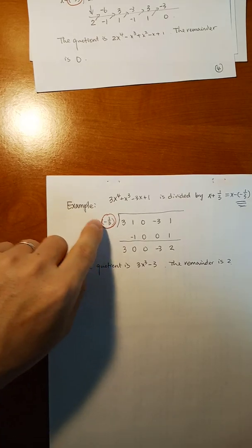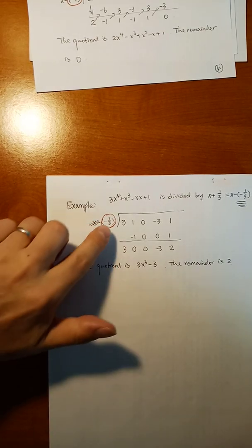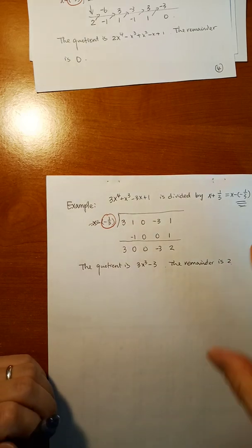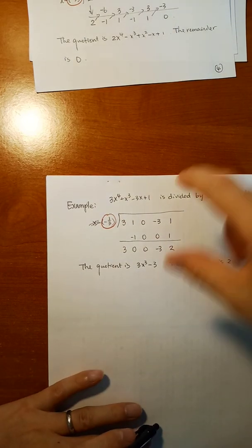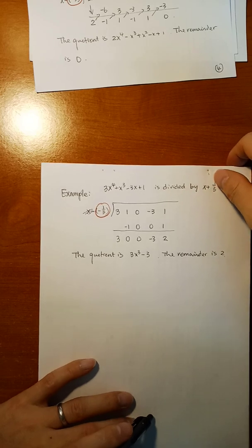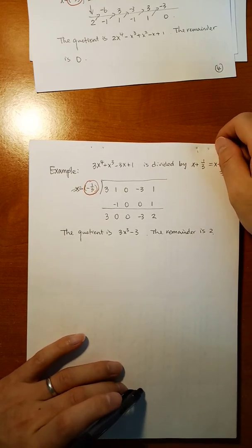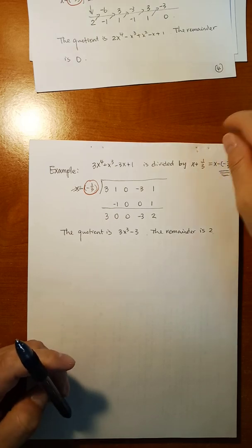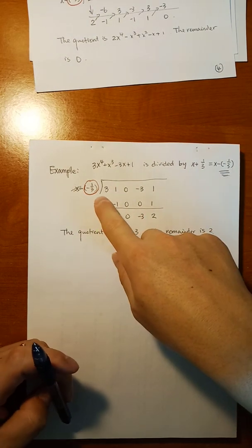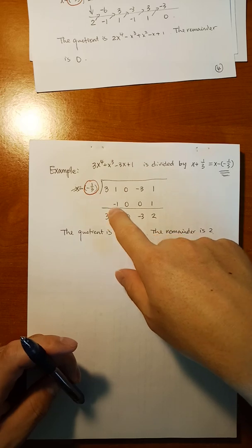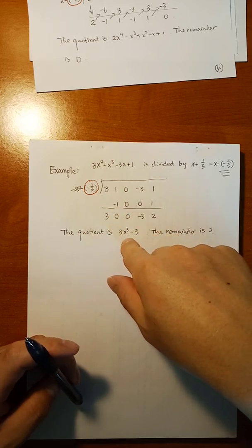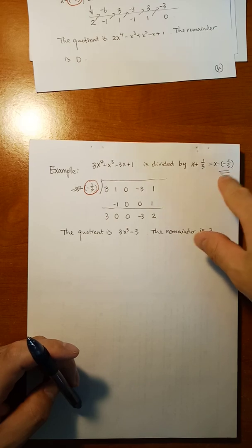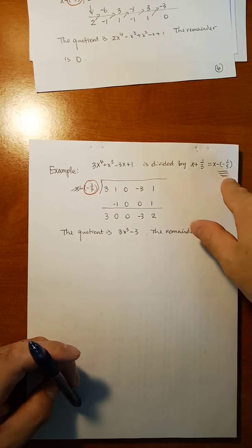You just put c here, not x minus c, just put c here. Do practice. It is faster than the long division because in the long division you're going to write a lot of redundant symbols, so it takes a long time. But for the synthetic division, be careful. In the formula it is x minus c. So if you have x plus a number, you must write it as x minus the negative of that number.